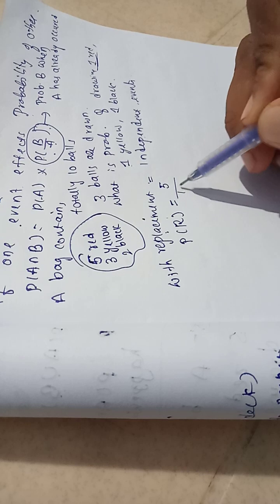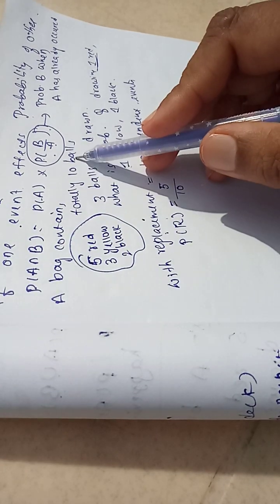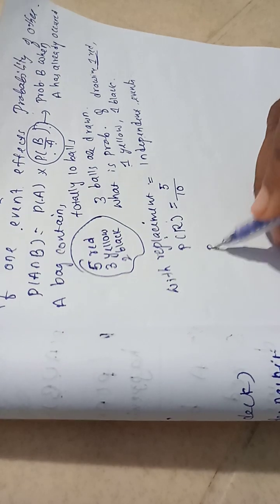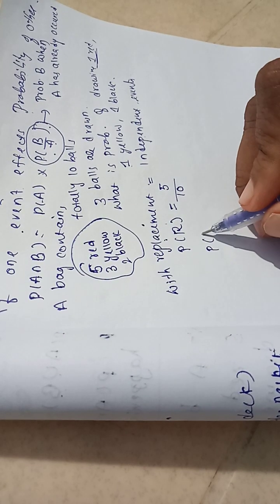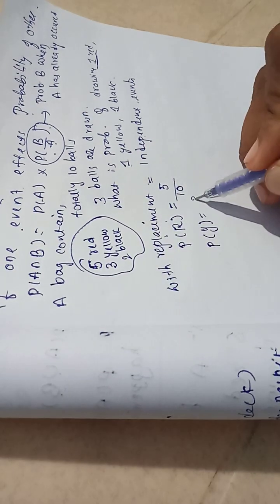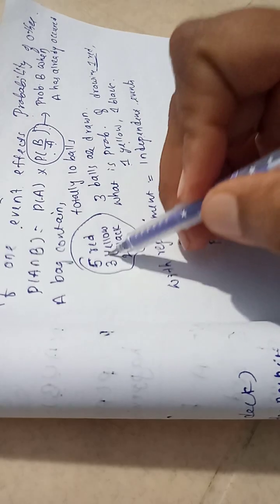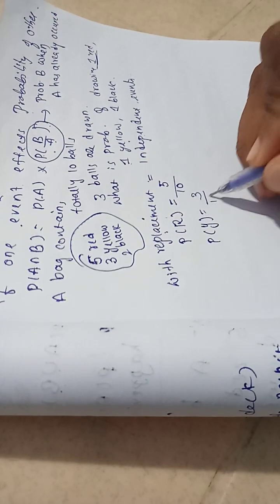So the total events are 10, total balls 10. Next, similarly, the probability of finding the yellow ball. How many yellows are there? 3. He took one yellow ball and again placed it in the same bag, so the probability will not be disturbed. So 3 by 10.